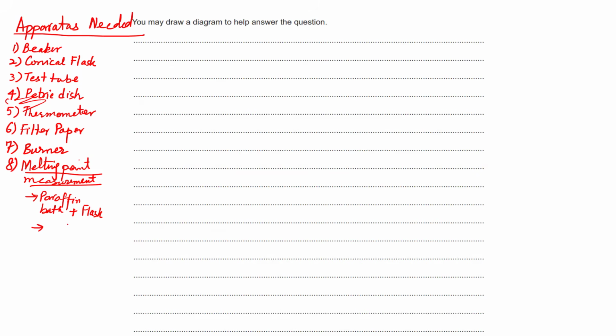Thermometer we have mentioned. We also need a glass tube for solid handling. Okay, so this is some of the things which we can think from the back of the mind, and we'll add to this list as we go ahead.